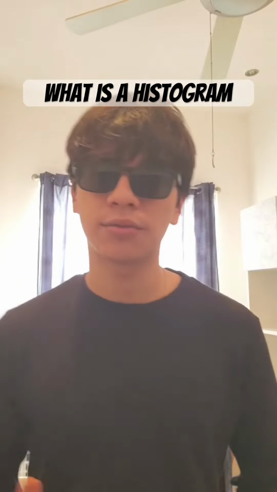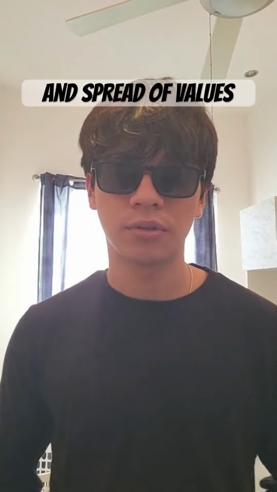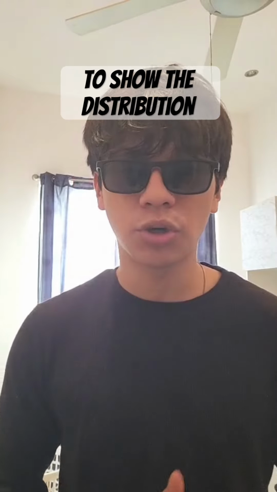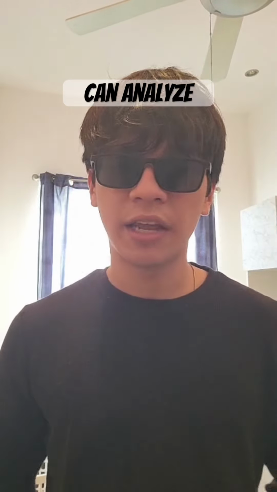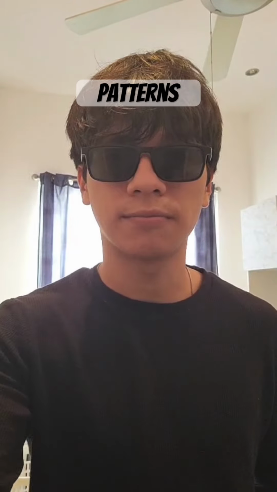So, what is a histogram graph? Well, histogram graphs show numerical data in intervals and show how data is being distributed. It helps identify concentration and spread of values. In real life, this can be applied to show the distribution of student heights, for example. And in businesses, it can analyze employee salaries and customer spending patterns.